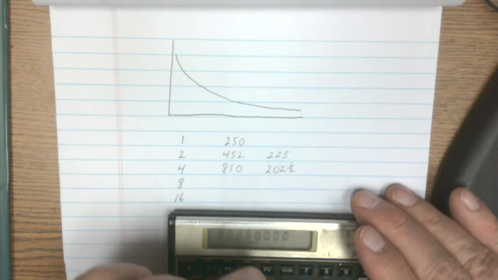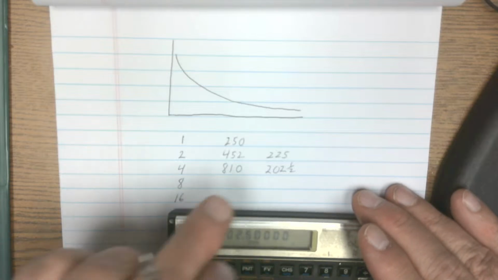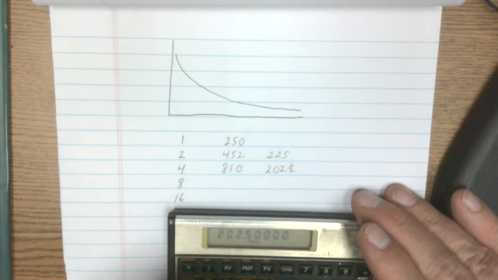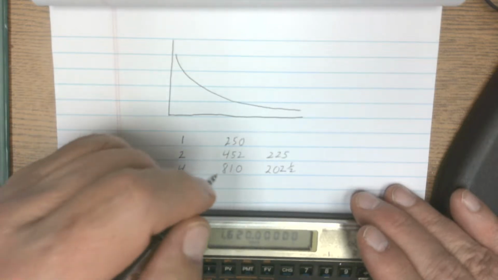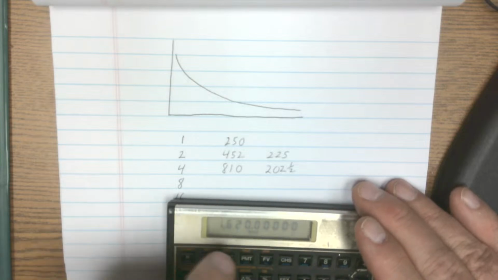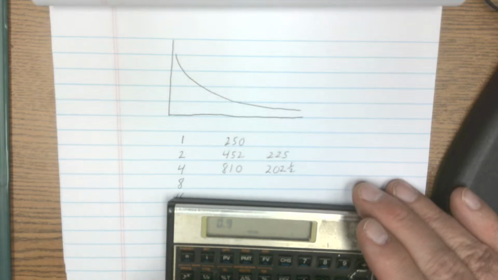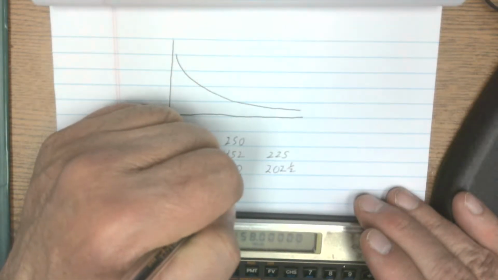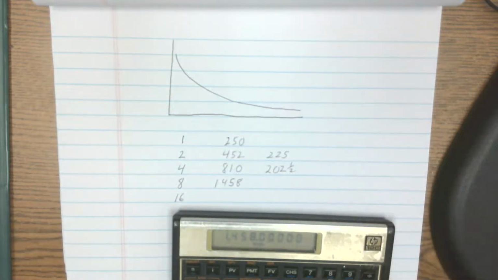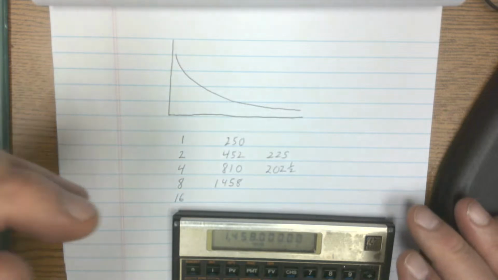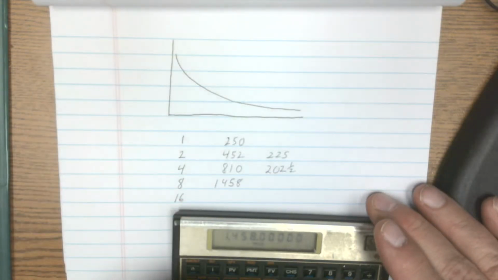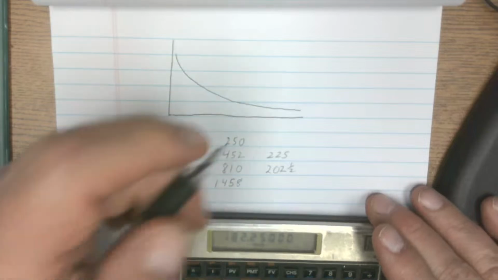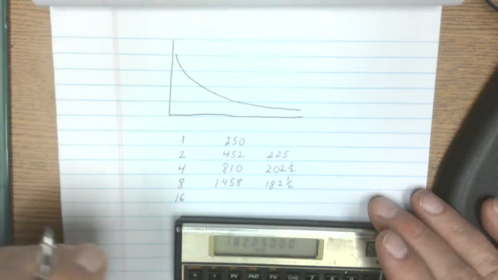Then we do that again. We double that, or we're going to take the 202 times 8, and we get 1620 if no more learning were taking place, but we still get that 90% learning curve, so we get 1458, which happens to be exactly the number in your book given for 8. So we know we're on track here now, right? But then we divide that by 8, and we get 182 and a quarter. Okay.